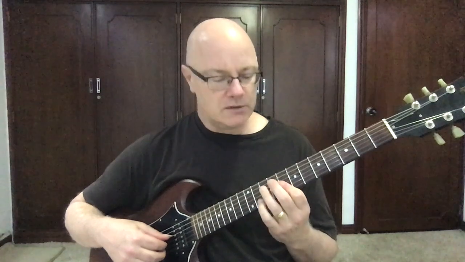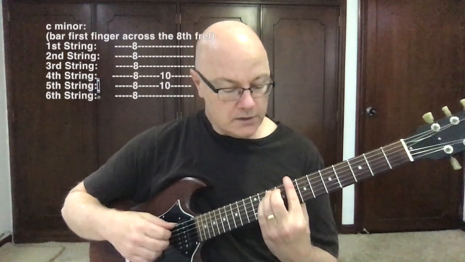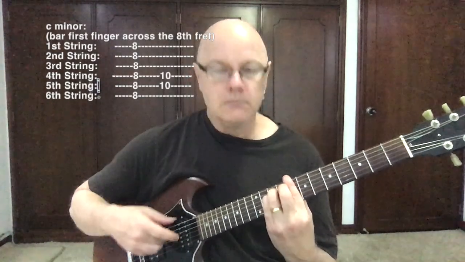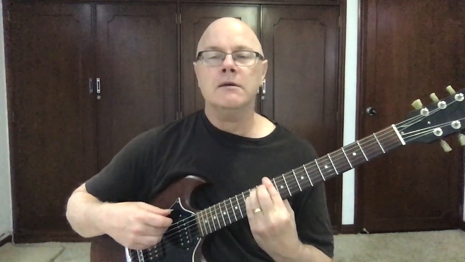Okay, I actually prefer these little triads more than the bar chords because it frees up the pinky to do some interesting things in an easier way. But if you'd like them, here come the bar chord versions. Here is the C minor. Here is the D minor.